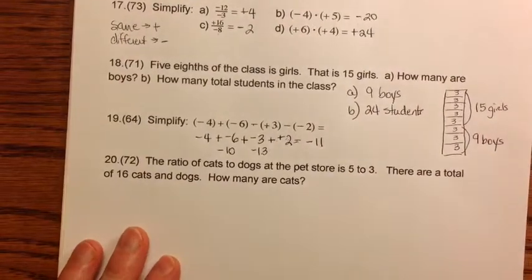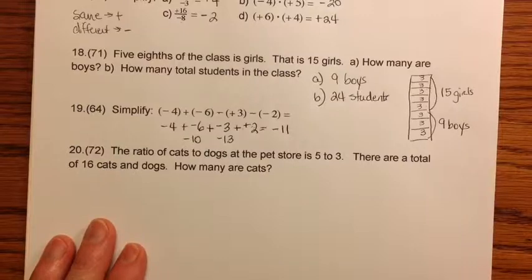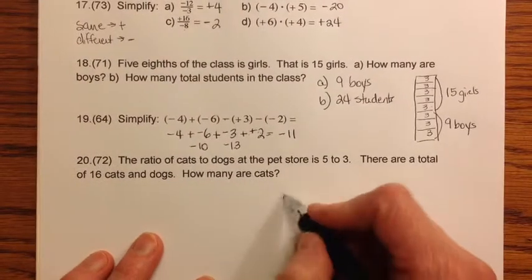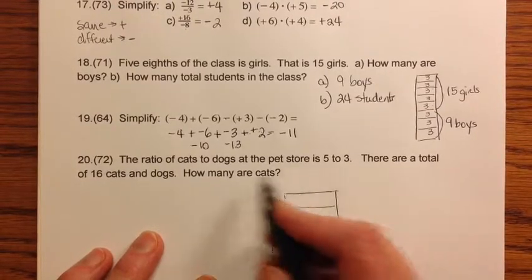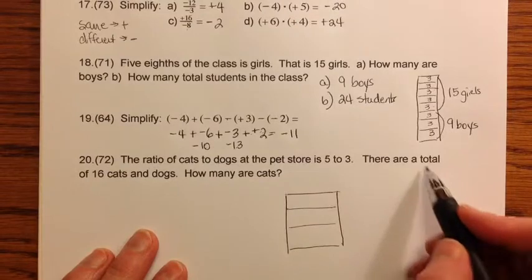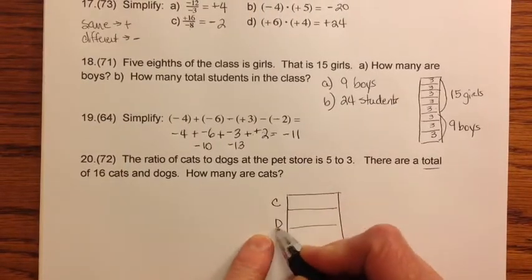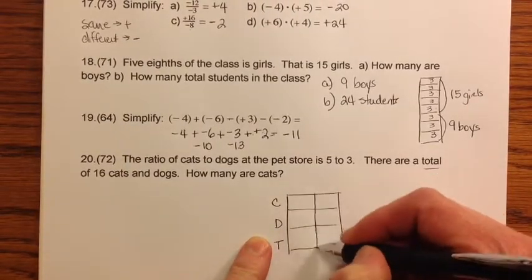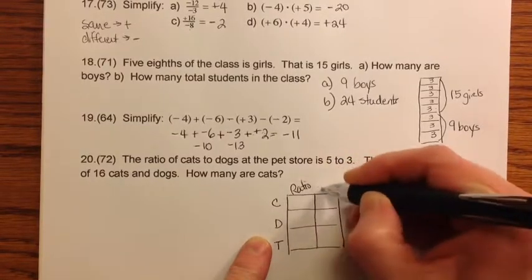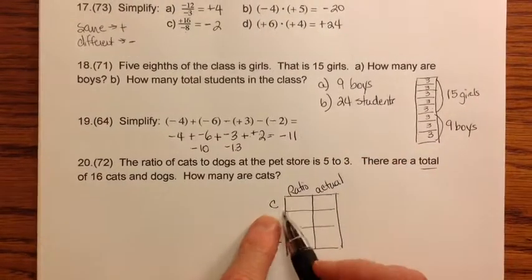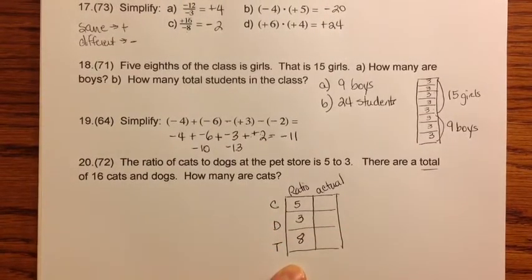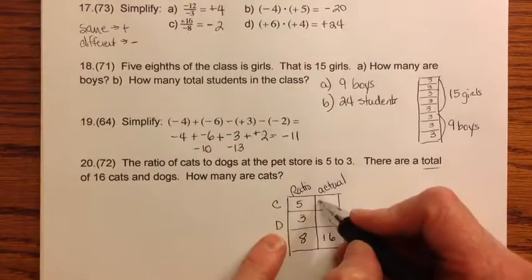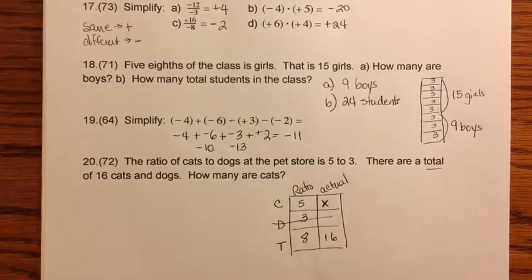The ratio of cats to dogs at the pet store is 5:3. There are a total of 16 cats and dogs. How many are cats? So let's set up a ratio table. Now, notice they mention ratio of cats and dogs, but they also mention total. So we need cats, dogs, and total. And we need ratio. And we need actual. So cats to dogs is 5:3, which makes a total ratio of 8. And actually we have 16 total cats and dogs. Now, how many are cats? This is the one we want to know, so we'll put our X here. We don't need this one.